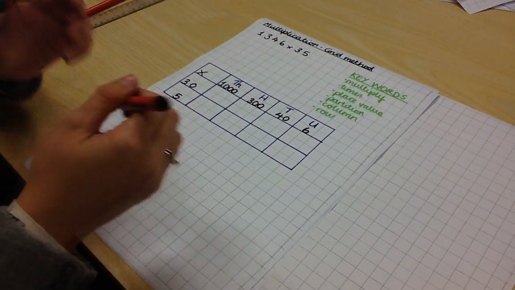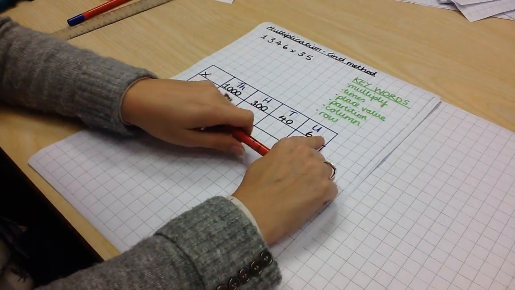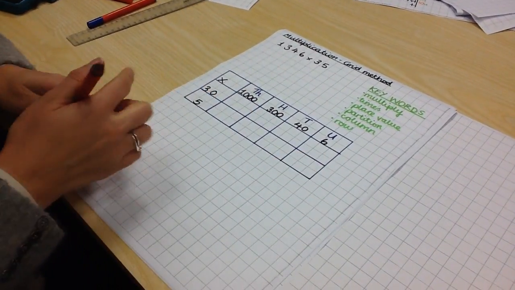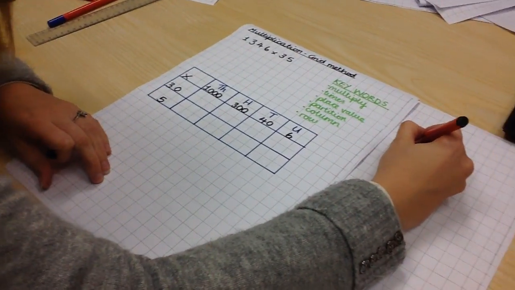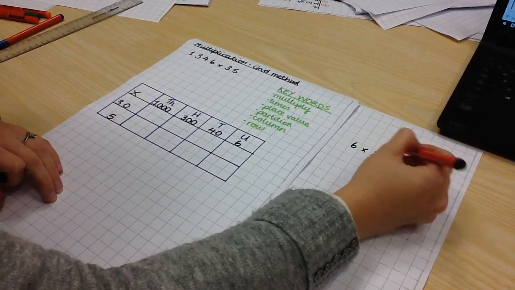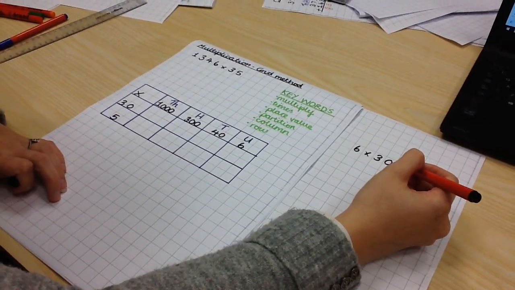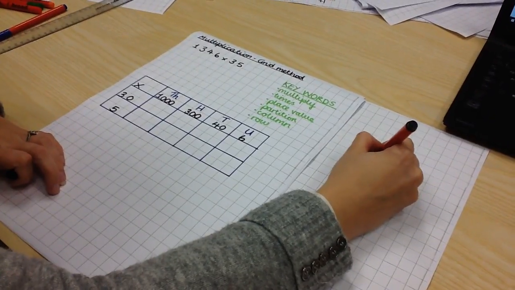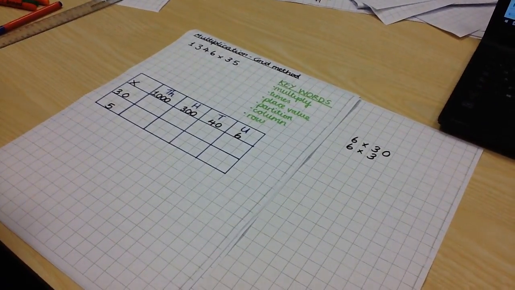The first box requires you to multiply 6 and 30. So the first question is 6 times 30. But we know to make this easier, we can work it out by writing 6 times 3, and we can add the 0 on later.